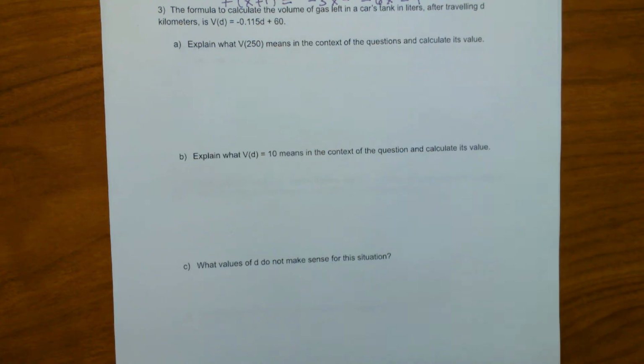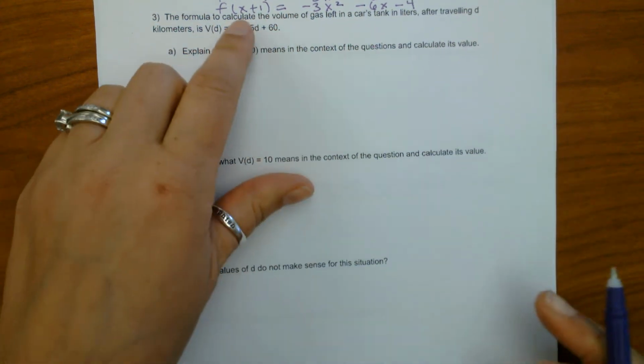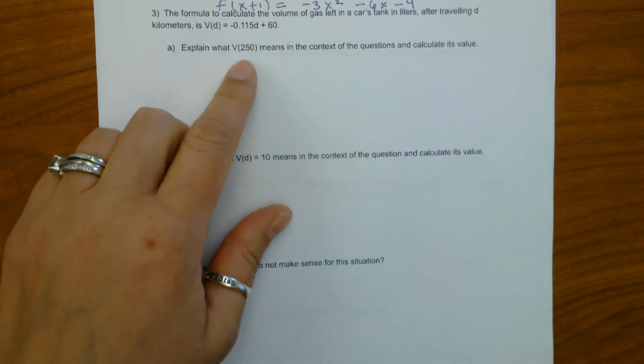The first one: the formula to calculate the volume of gas left in a car's tank in liters after traveling d kilometers is V of d equals negative 0.115d plus 60. So basically, we're in a car, we're traveling, and this is our equation to see how much gas is left in our tank. That's what this problem is about. So we have to explain what V of 250 represents.